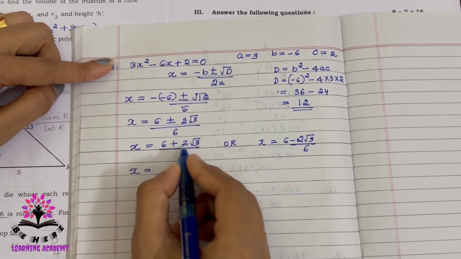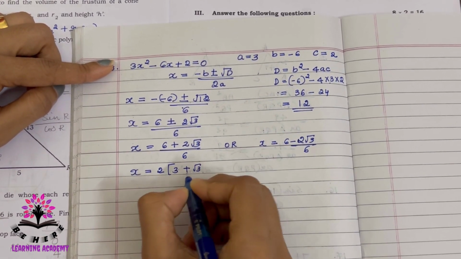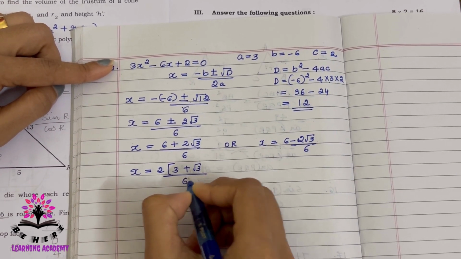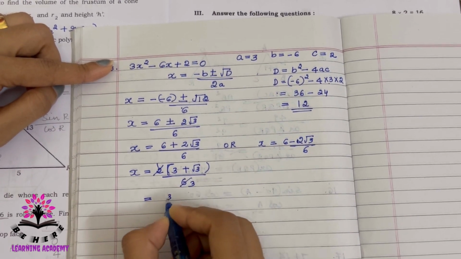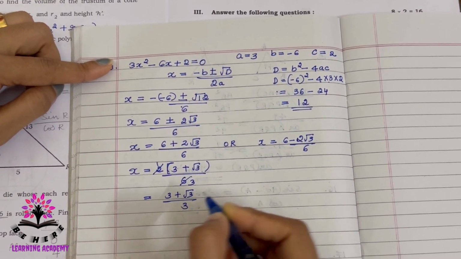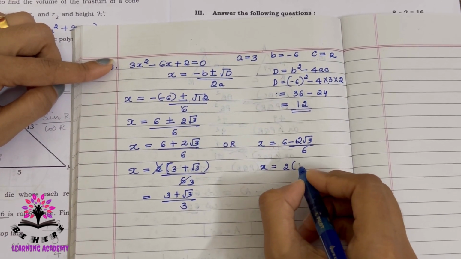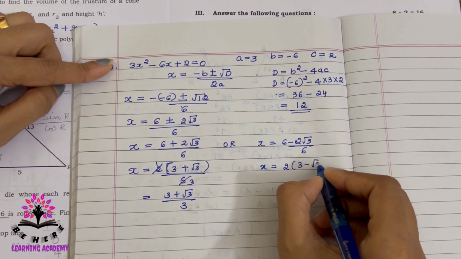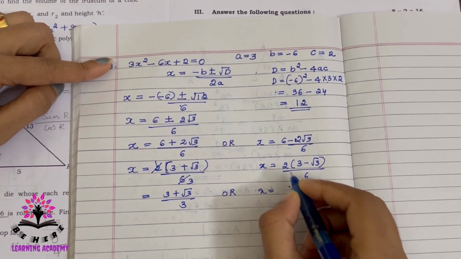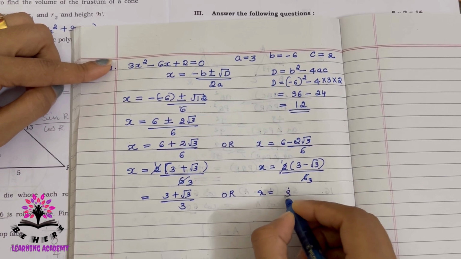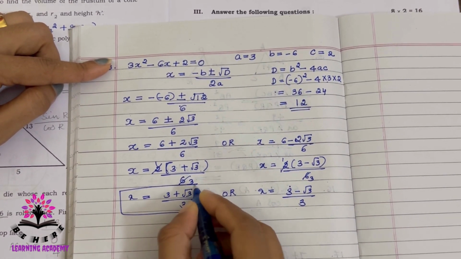x is equal to, here I'll take 2 as common term, 3 plus root 3 by 6. That will be 2 1s are 2, 2 3s are 6. So 3 plus root 3 by 3. And the other one is 3 minus root 3 divided by 6. So x is equal to 2 1s are 2, 2 3s are 6. So 3 minus root 3 by 3. These are the values of x.